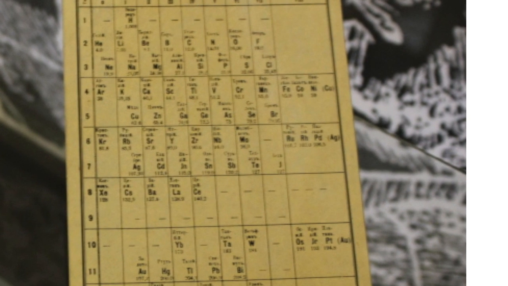Every time he came to an element with properties that were similar to one already in a row, he placed it underneath. Sodium had similar properties to lithium, so this row ended with fluorine and then sodium went underneath lithium. Although this periodic table was truly genius, in part due to the fact that Mendeleev left blank spaces where he predicted the existence of undiscovered elements, it was imperfect.